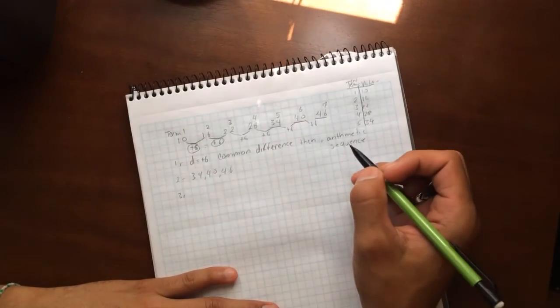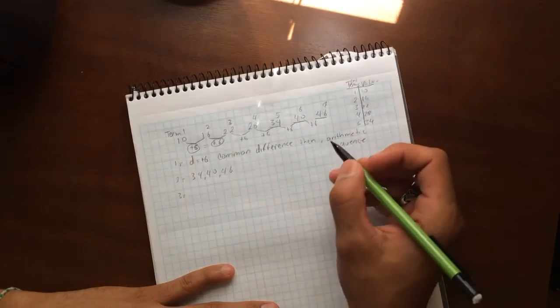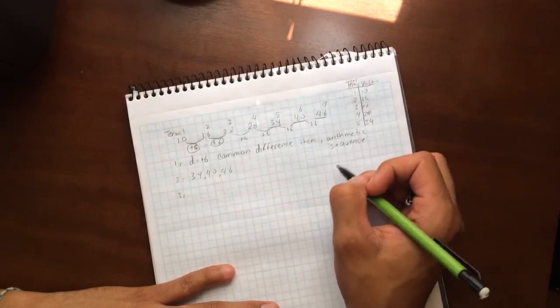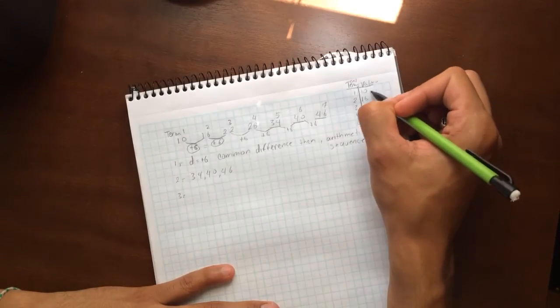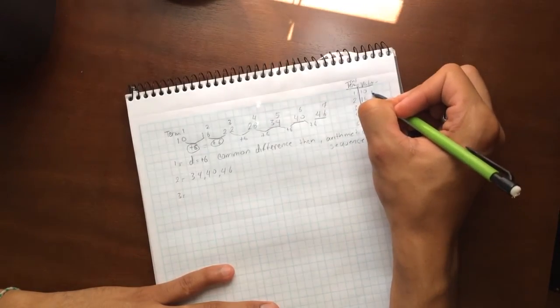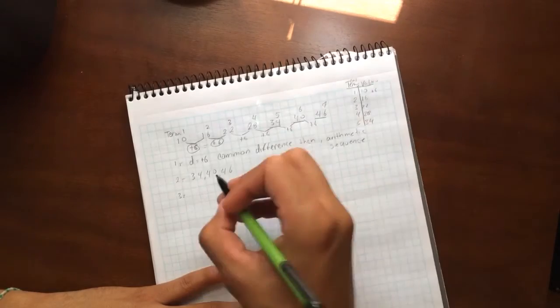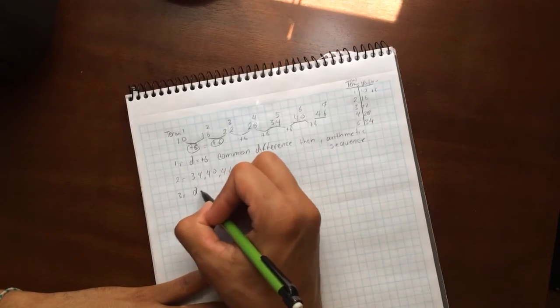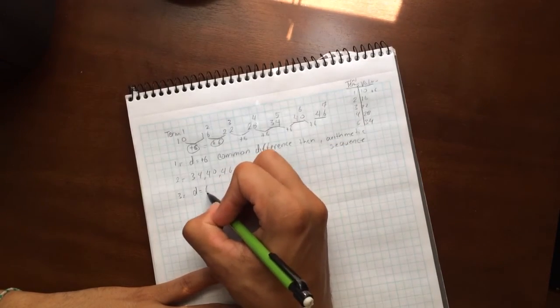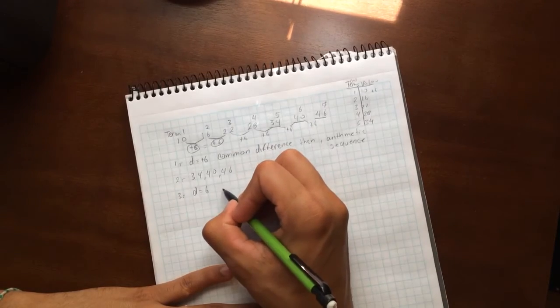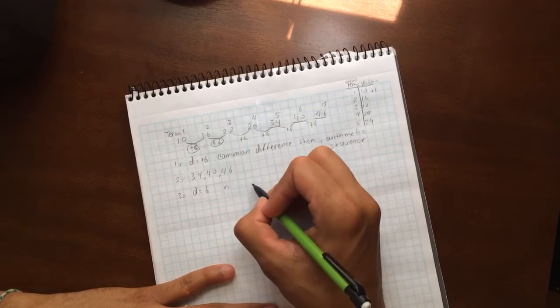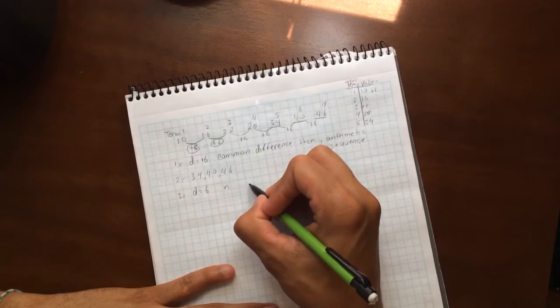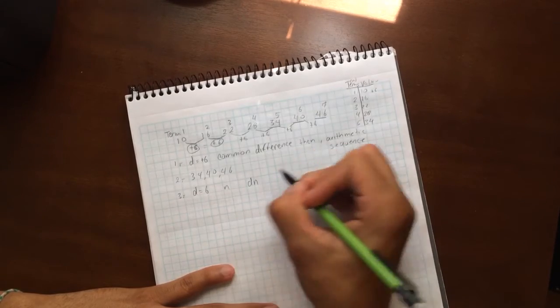For an arithmetic sequence, you can start with D. That's the common difference. So the common difference for this was 6. You can write that down. Common difference equals 6. And we have n. And I told you we can start the rule by putting D times n.